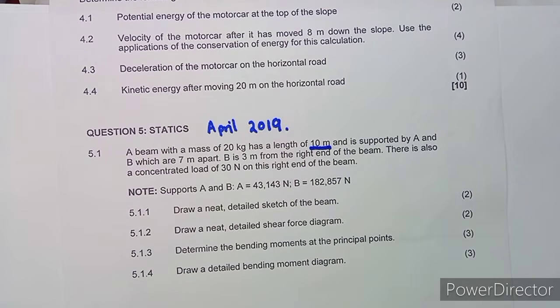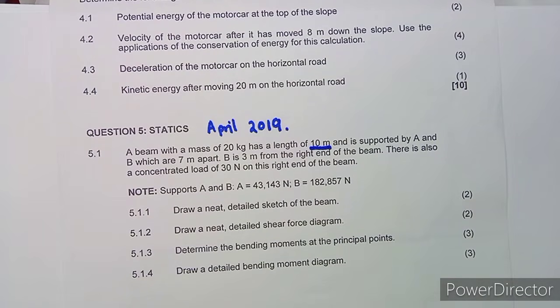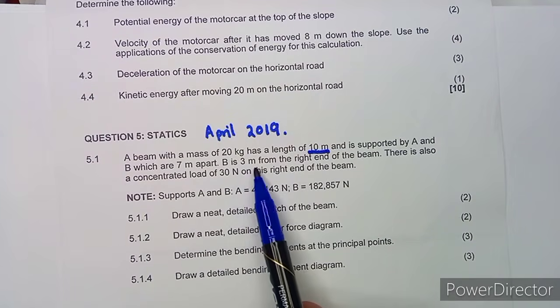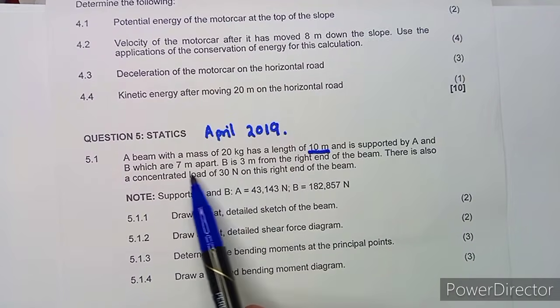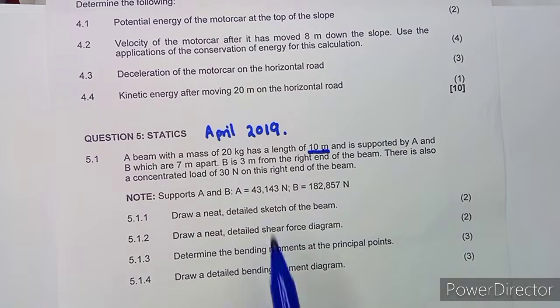The supports A and B are within this 10 meters, so everything is affected by the distributed load.